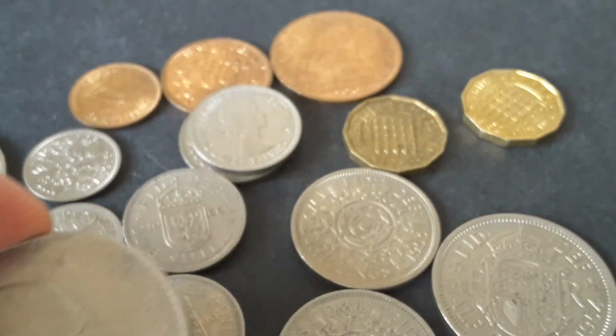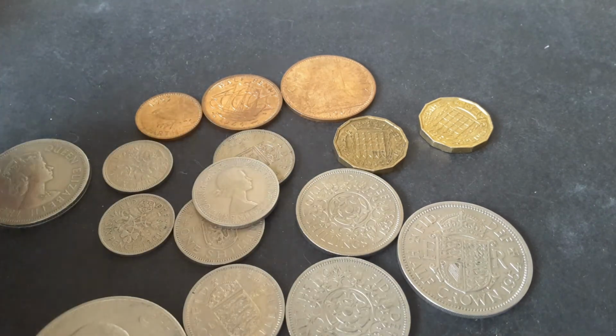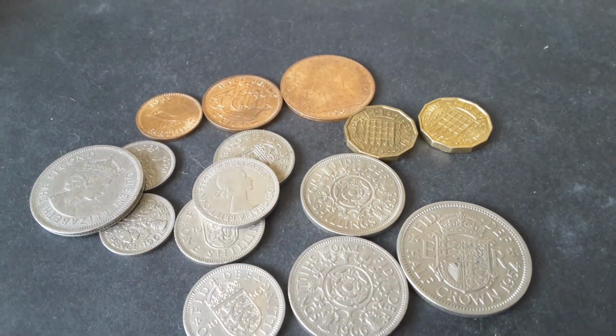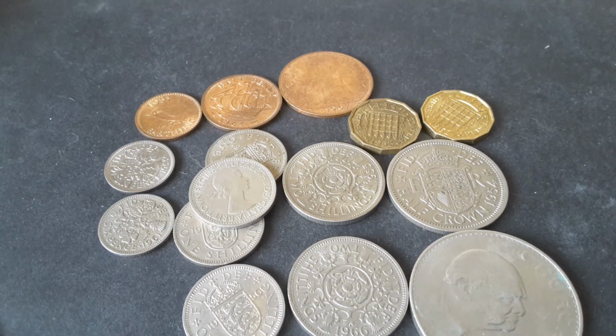So those are my coins from Queen Elizabeth II's reign that I have. Pretty much all of them, except for, I think I'm missing one commemorative crown, am I? Yes, the 1960s one. And the 1953, I might have actually sold those before.